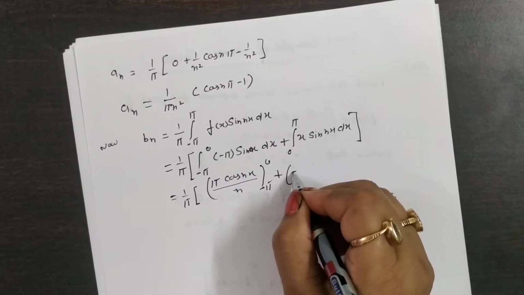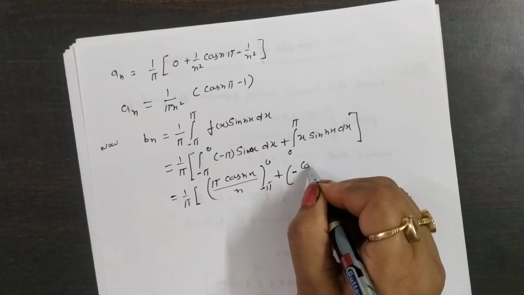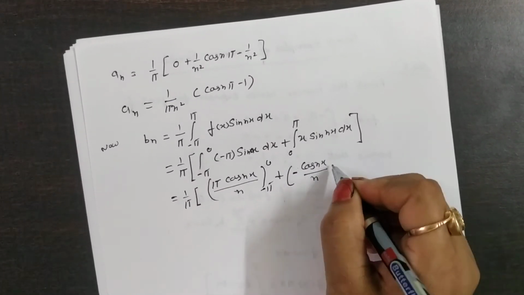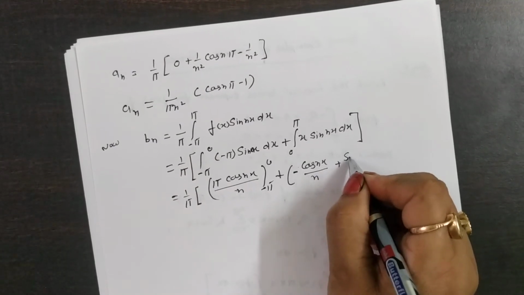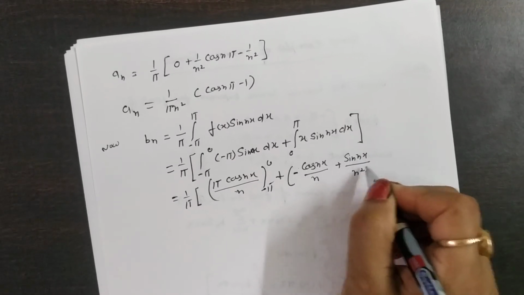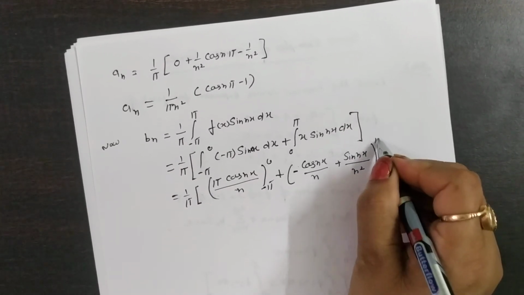This is equal to minus cos nx divided by n plus sin nx divided by n square, taking the limit from 0 to pi.